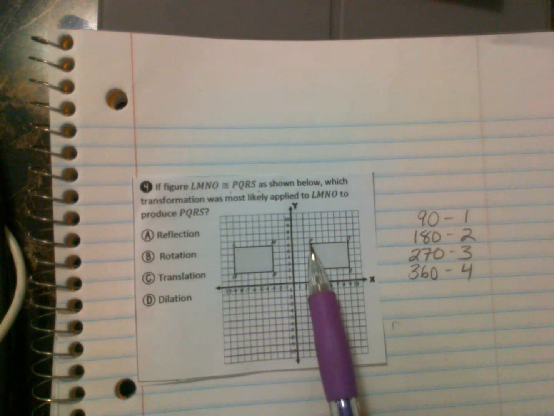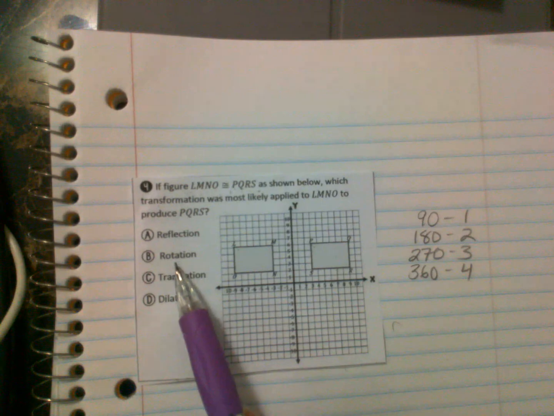So when we look at it, L is first and then P. So more than likely, it did not turn because you see how they're in the same location, okay? So that's another reason why you know it's not a rotation. All right. So let's see if it flipped.